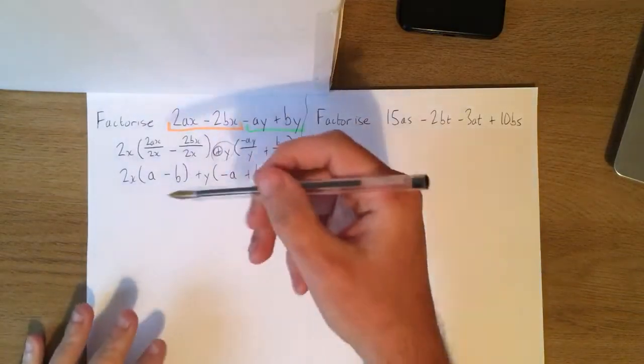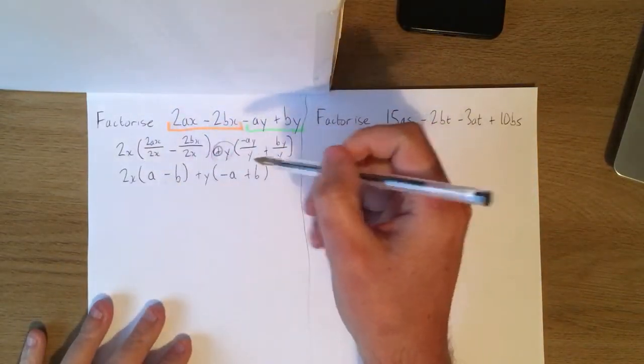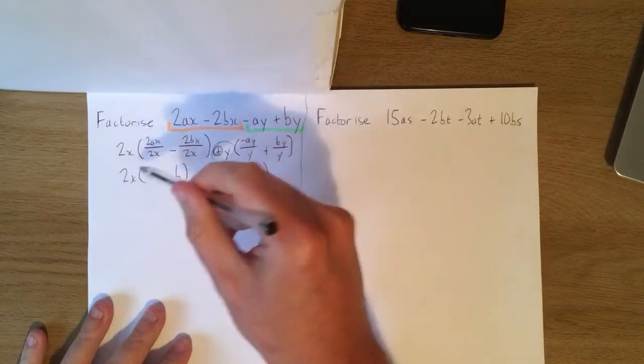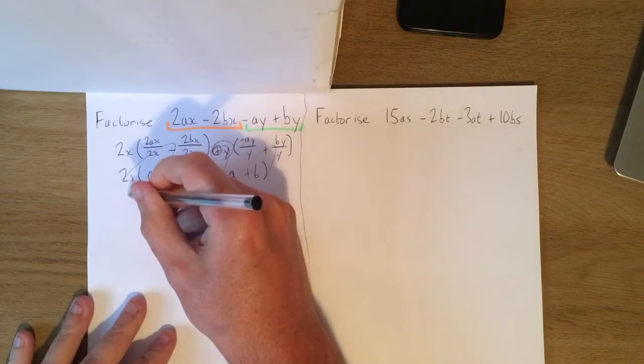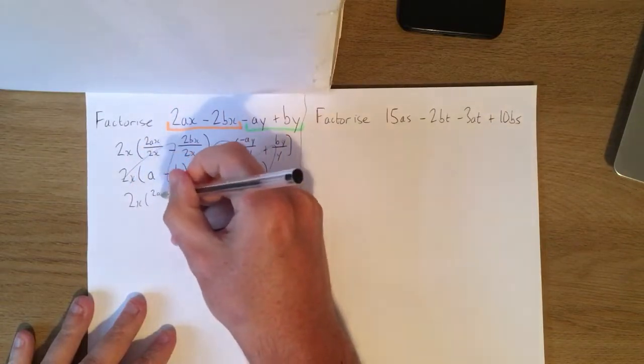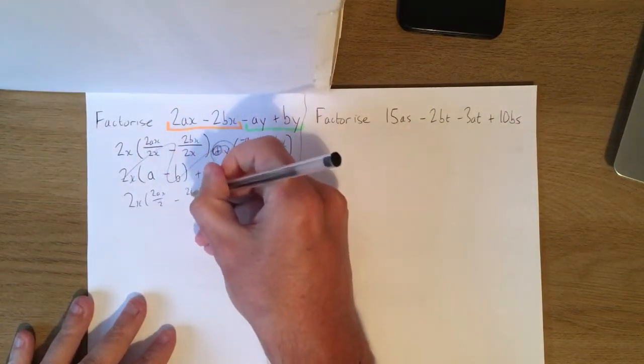So to do this correctly then, look, I'll do that in full. This though is going to be the same. So 2x. There was no problem with the first bracket.